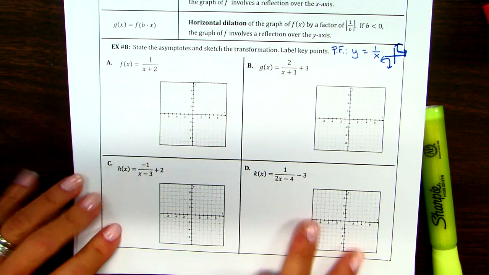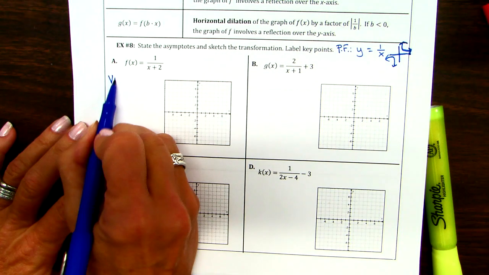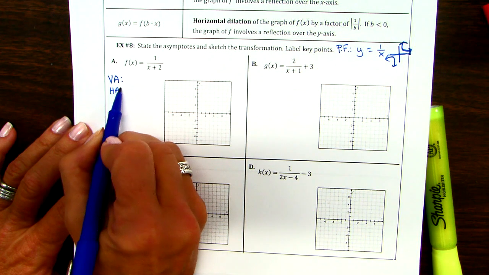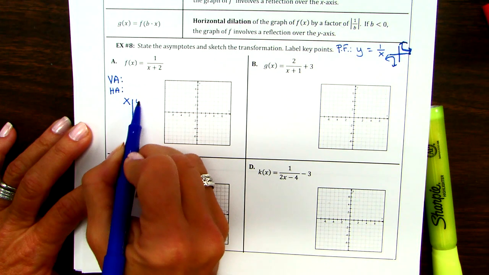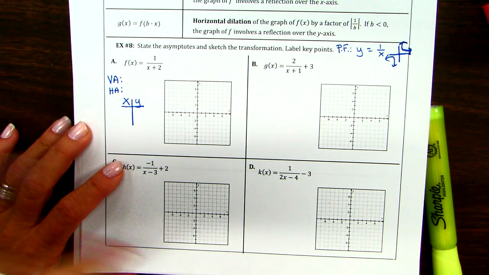So what happens when we do throw these numbers in? We're going to identify a VA, an HA, and we're going to make an XY chart with just 2 X values. That's it, okay?